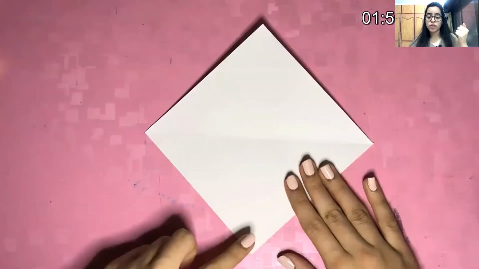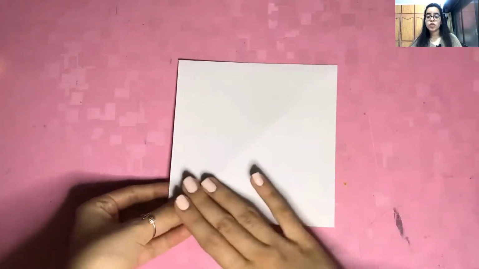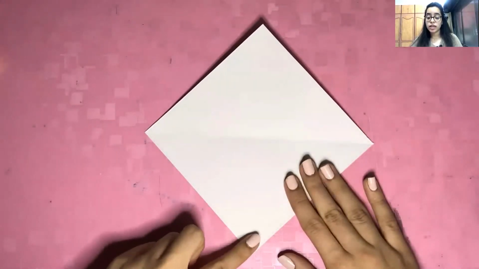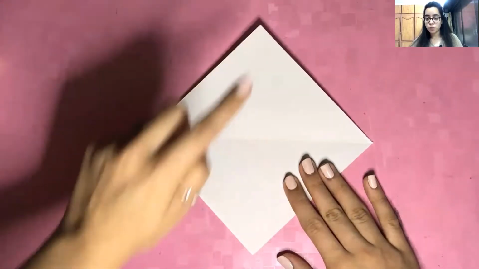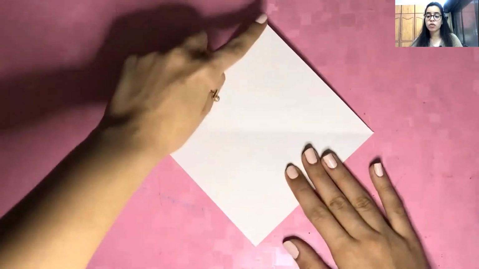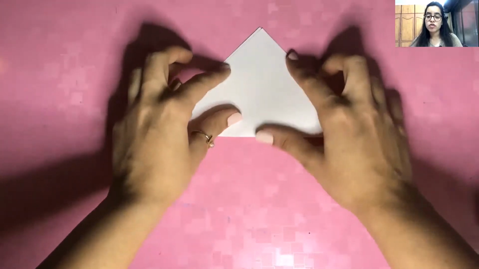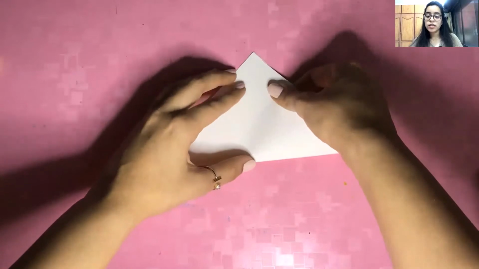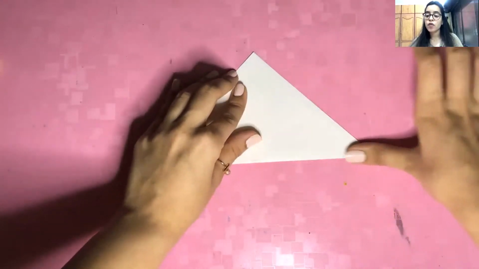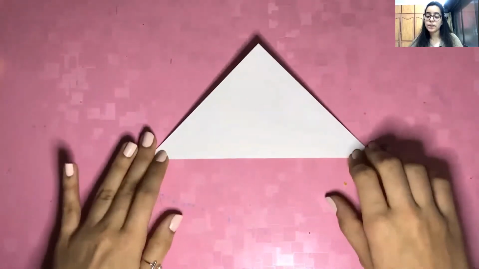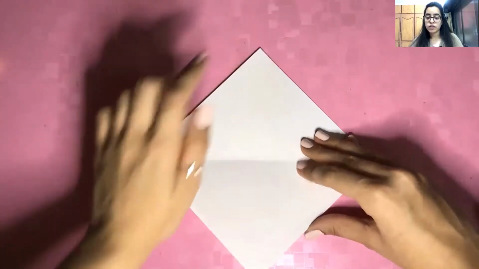You all can carry along with me. We are going to first place the sheet in the diamond shape in front of us. So that's the diamond shape. Now we are going to connect this point with the opposite point. So make sure that you are extremely perfect while doing this. Make the ends meet and then fold it. Fold it nicely. Awesome. So I've just folded this.